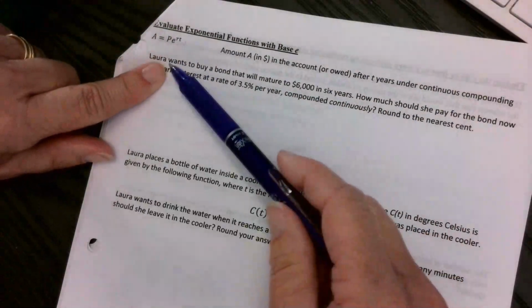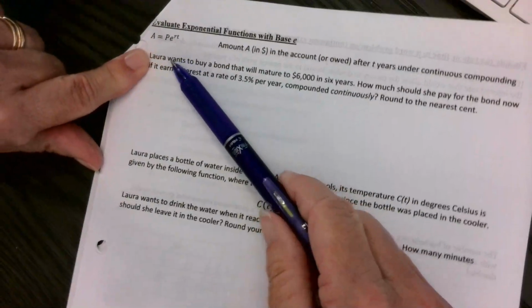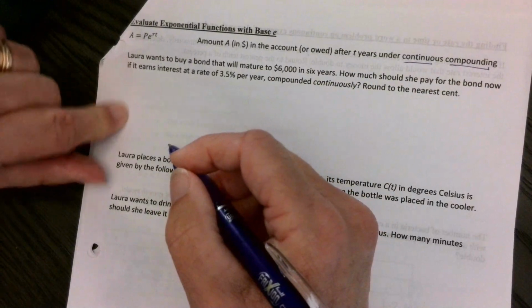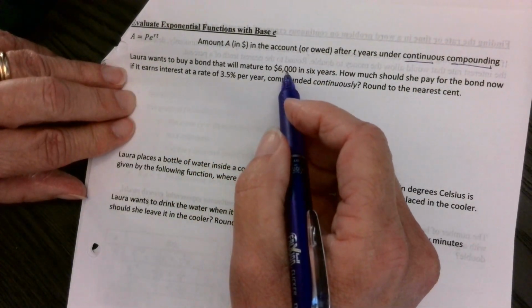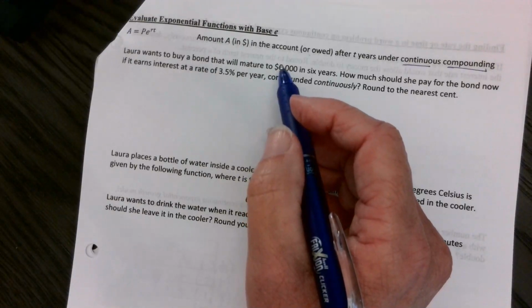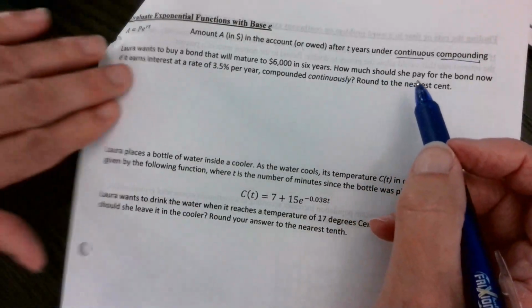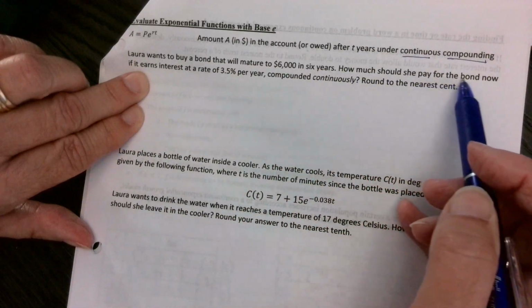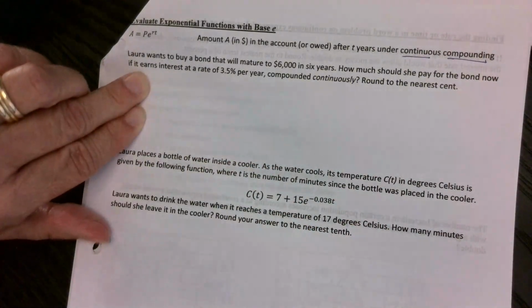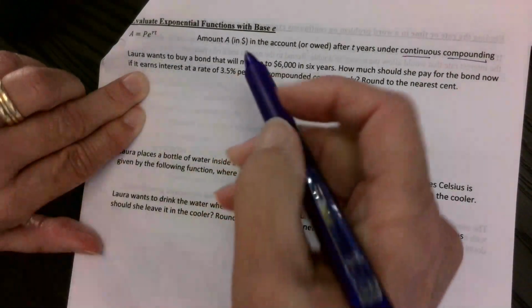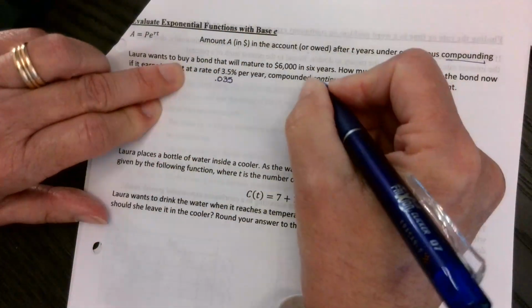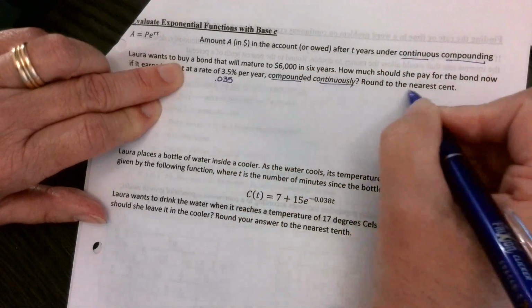Evaluating exponential functions with base e. Okay, so we're going to talk about this formula right here, which we've seen before. This is our continuous compounding formula. Laura wants to buy a bond that will mature to $6,000 in 6 years. The difference here is now we want to know how much we have to put in. How much should she pay for the bond now if it earns interest at a rate of 3.5% per year, which we change to 0.035, compounded continuously. Round it to the nearest cent.